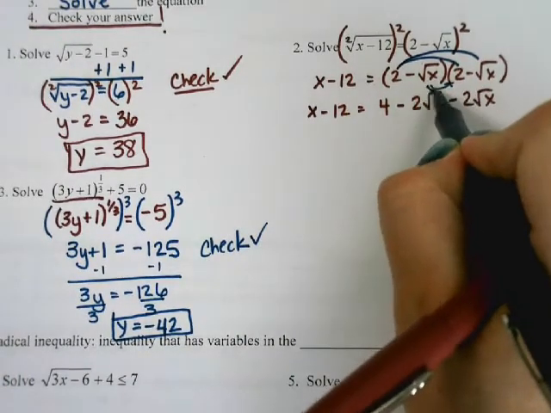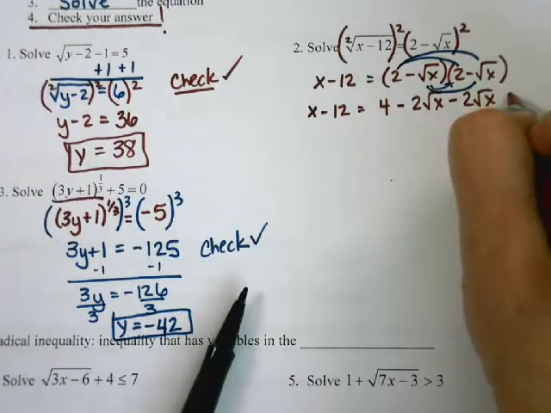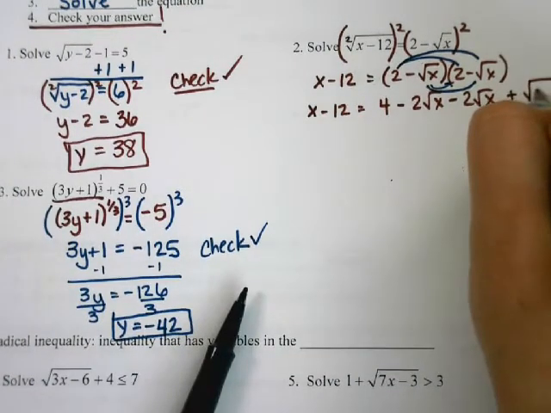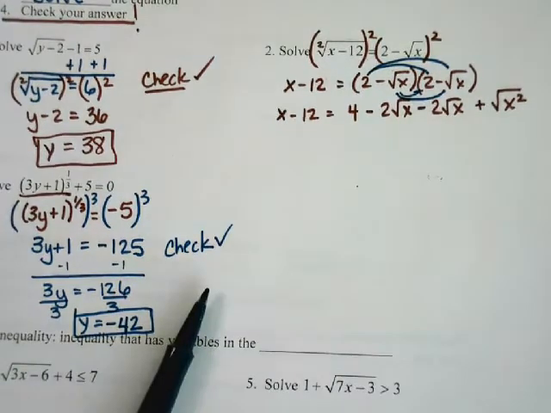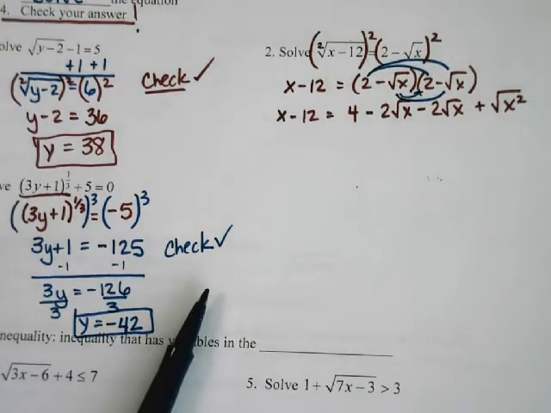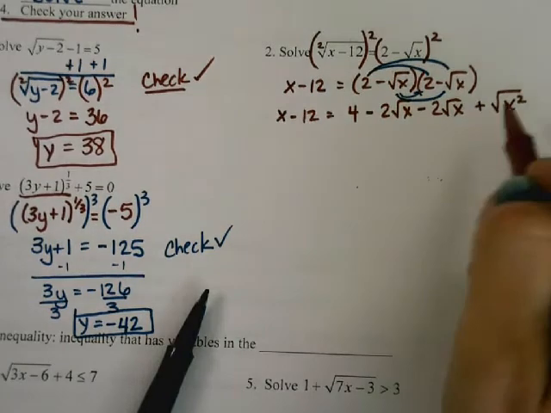And negative x times a negative x gives me a positive square root of x squared. So the square root of x squared just becomes x.